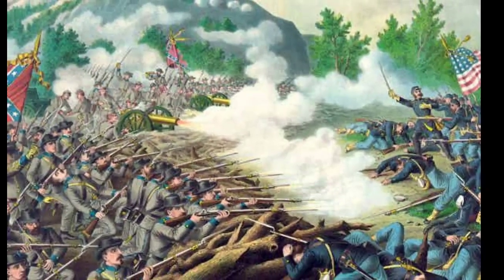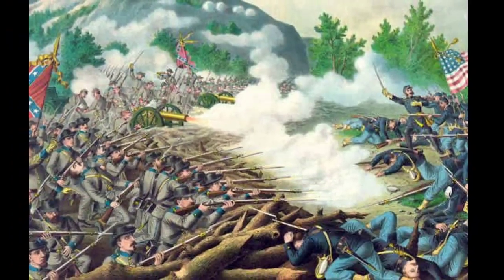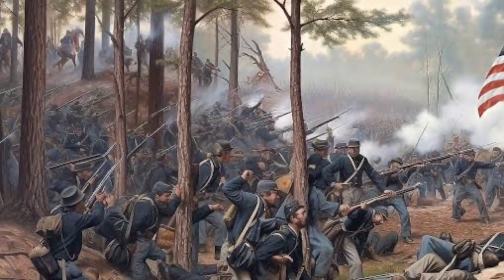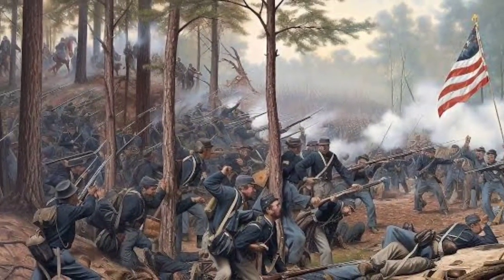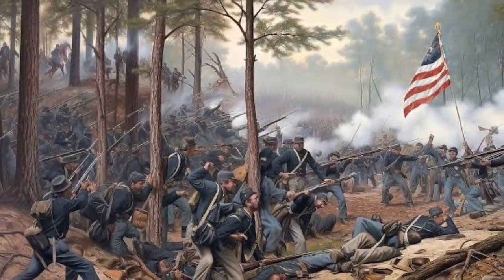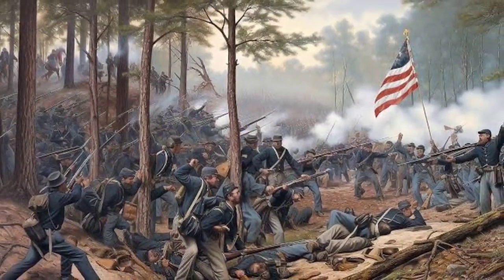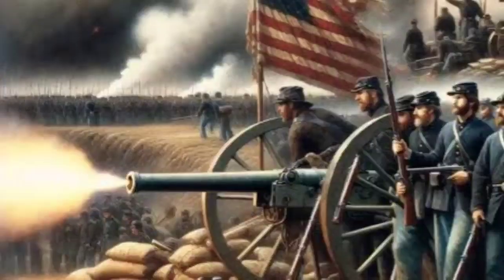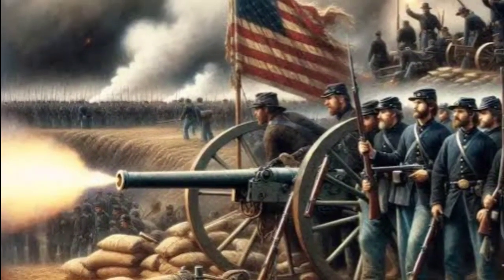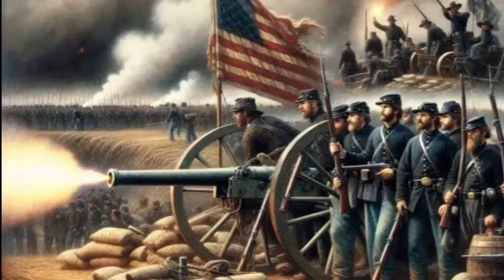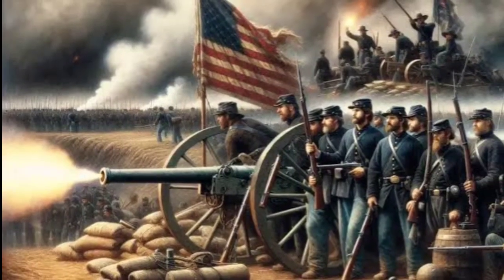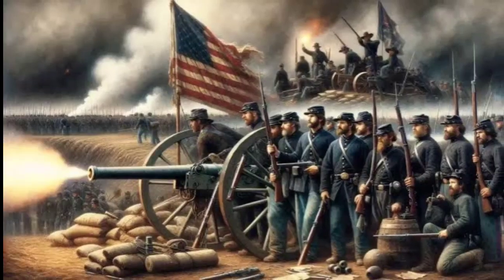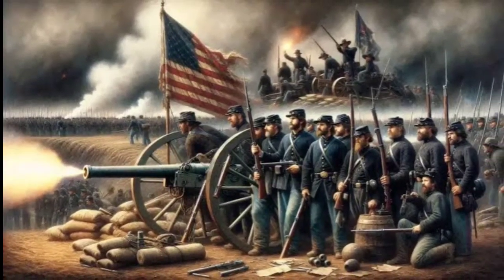The Alabama was built in Liverpool by the John Laird and Company shipyard, ostensibly as a commercial vessel. However, once it was completed and sailed into international waters, it was commissioned as a Confederate warship. The Alabama went on to become one of the most successful Confederate raiders, capturing or sinking dozens of Union merchant ships. The Union government protested vigorously against British involvement in the construction of these ships, arguing that it violated Britain's neutrality.